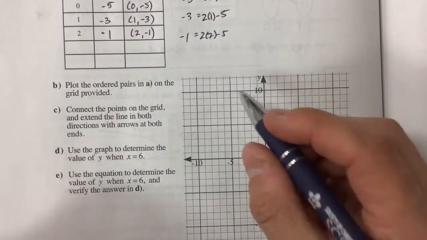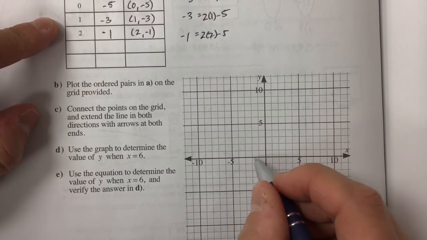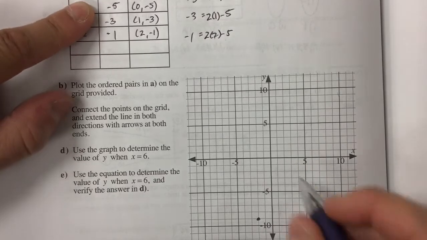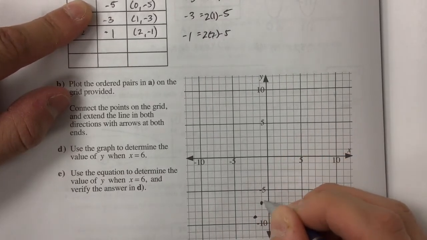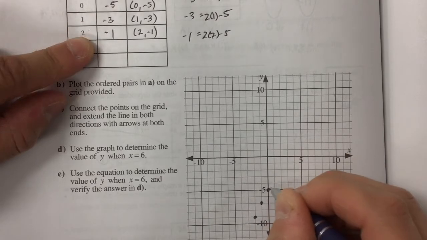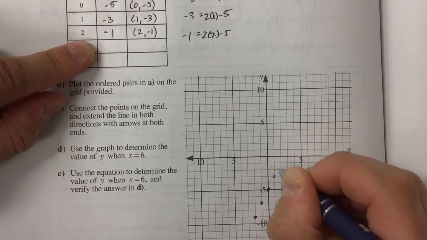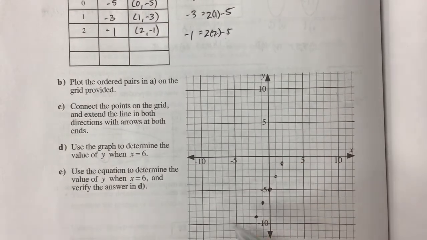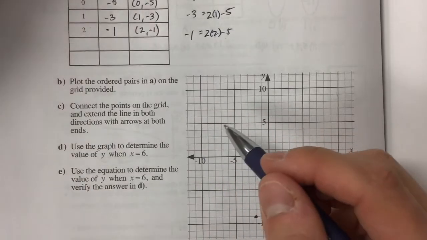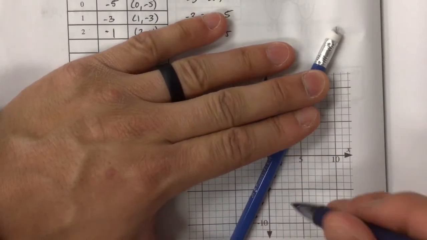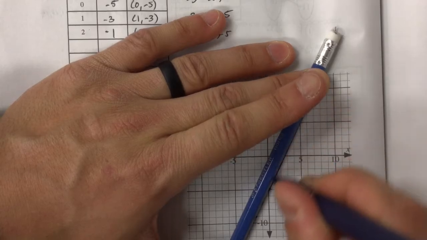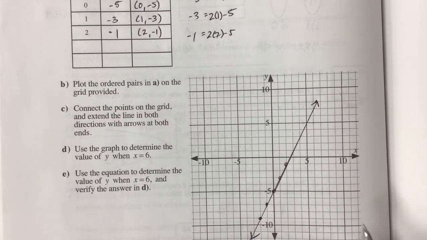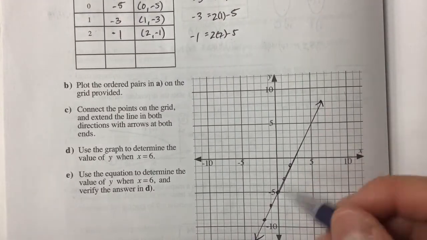And so, first of all, I was at -2 and -9. That's my first plot. -1 and -7. I'm at 0 and -5, 1 and -3, and 2 and -1. Now we want to connect the points on the grid and extend the line in both directions. I highly recommend a ruler for these graphs.